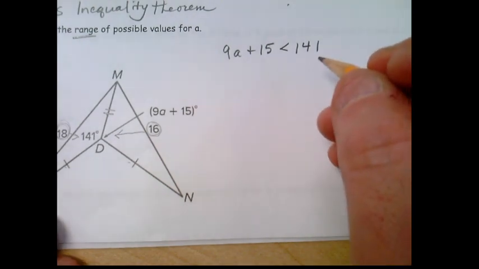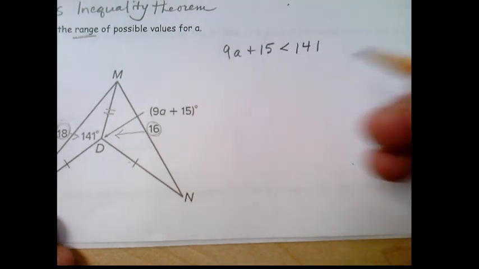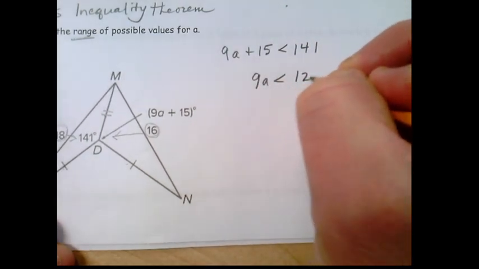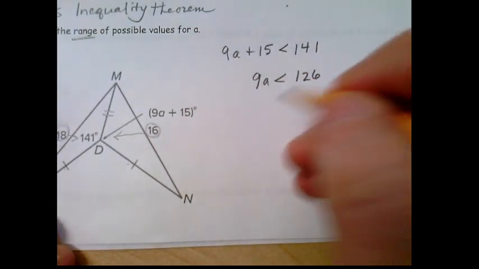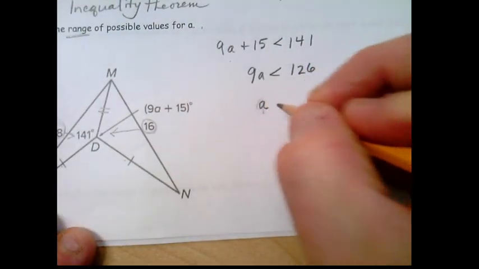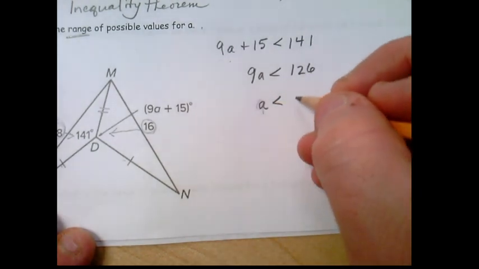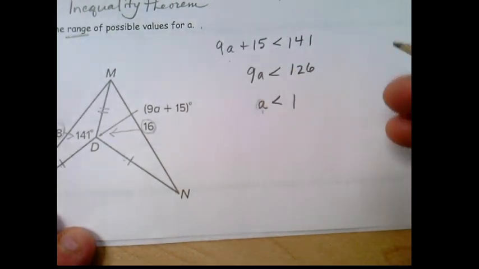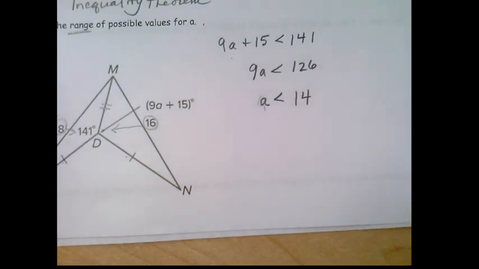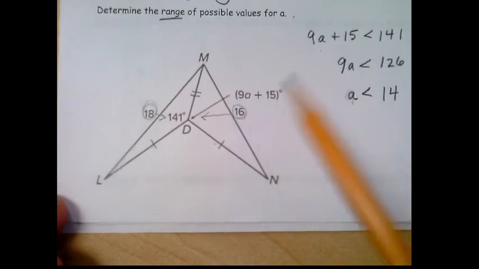If I subtract 15, I get 126. And if I divide through by 9, let me make that A, 9 goes into 12 once with 3 left over, 9 goes into 36 4 times. So A has to be smaller than 14 in order for this to make sense.